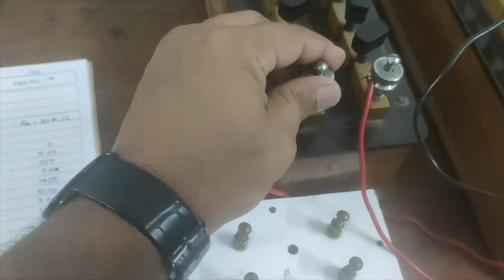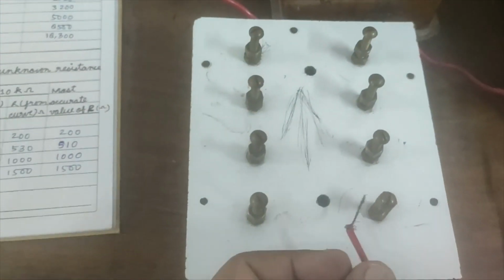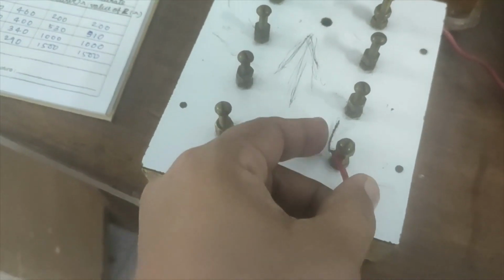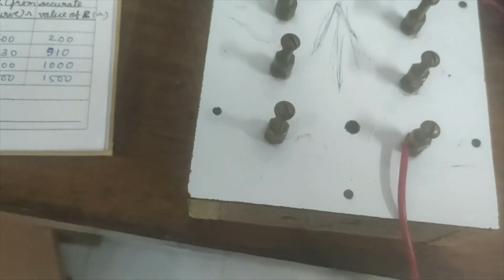So let us open these wires. These 2 wires are now going to attach to these resistance values. This wire also goes here.